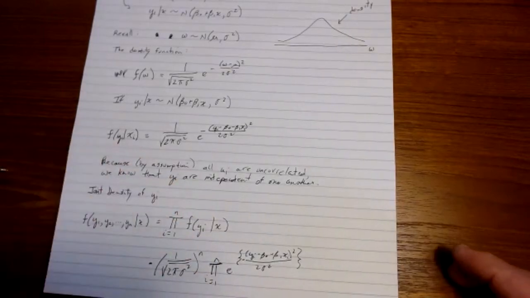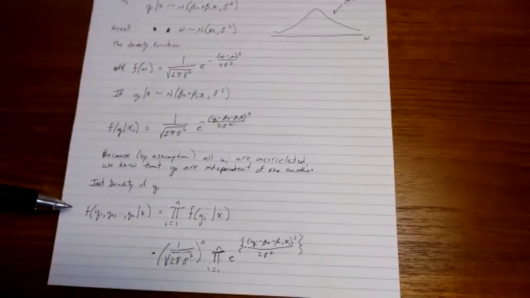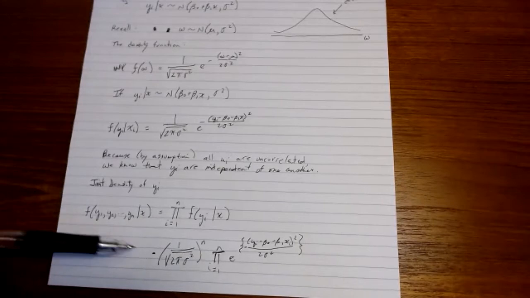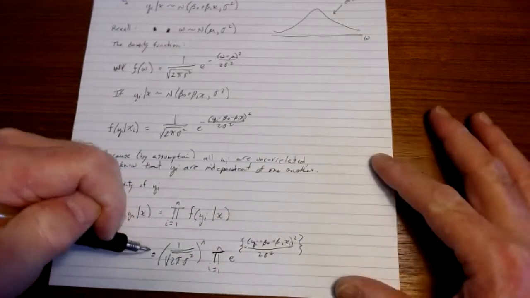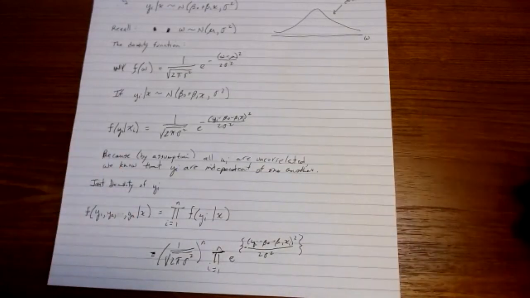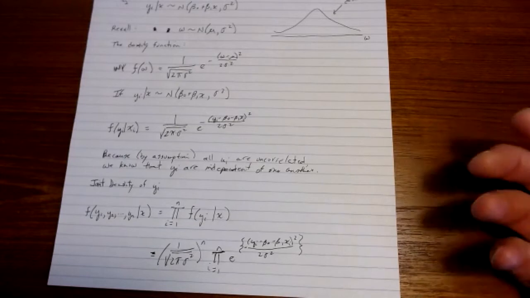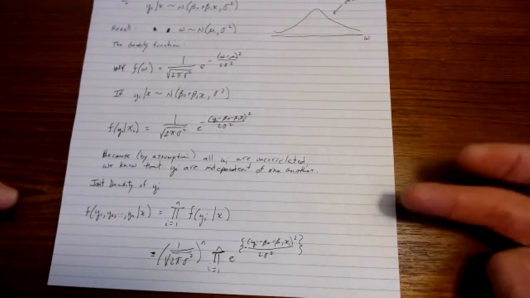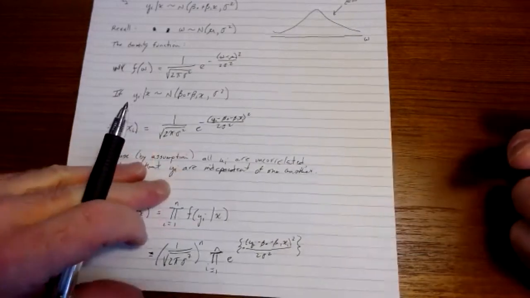Okay. And what we want to do is to take this joint density, and this is what we did before with the red balls and the yellow balls, where we wrote down a joint density function. It wasn't as complicated as this one. But we wrote down a joint density function, and then we sort of rewrote it, thinking of it as a likelihood function. And that's exactly what we're going to do here.